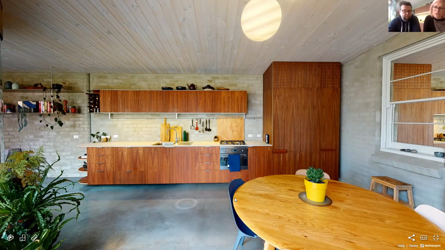I think we're all not 100% sure how that was going to work, and it does pick up. It still picks up a bit of oil and that sort of thing. Here in this shot, you'll see that we do have a ply panel behind the stove just to protect it.